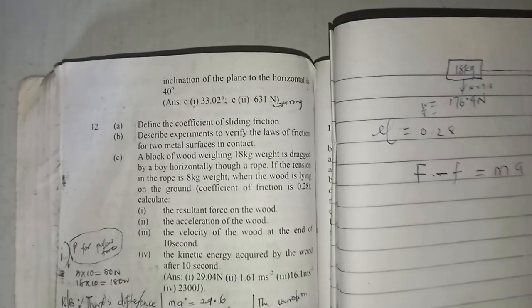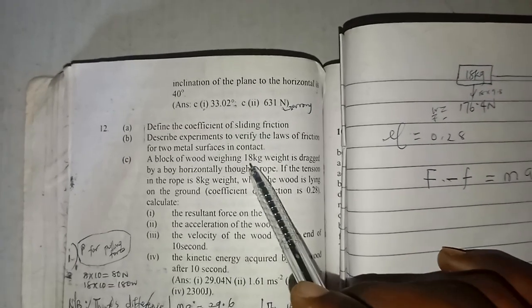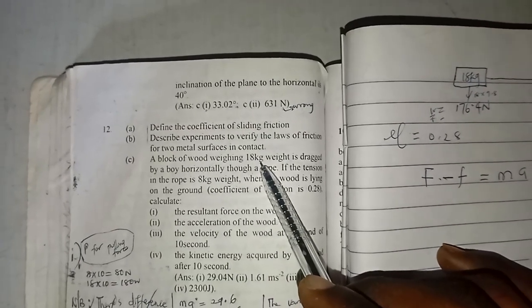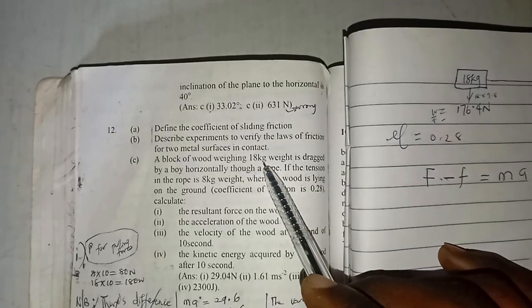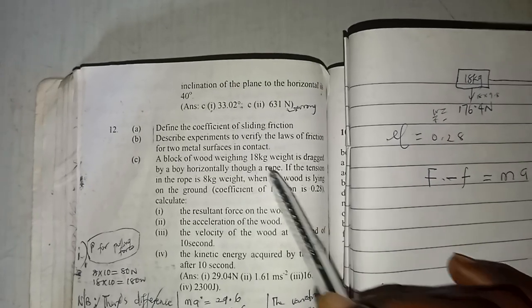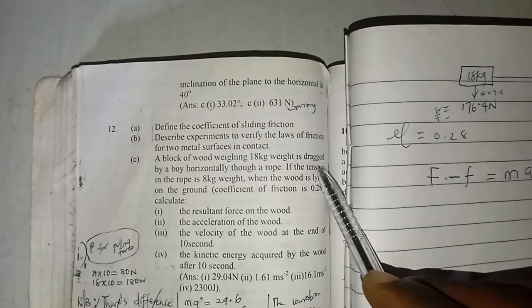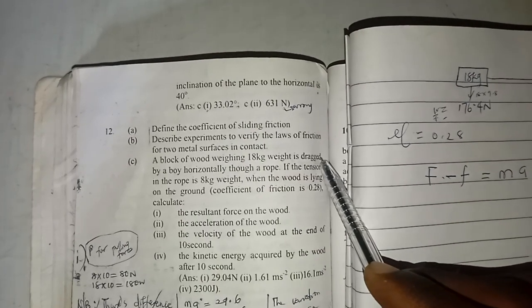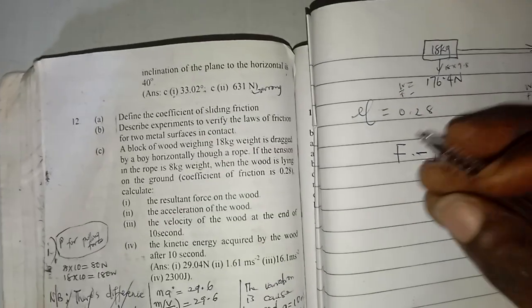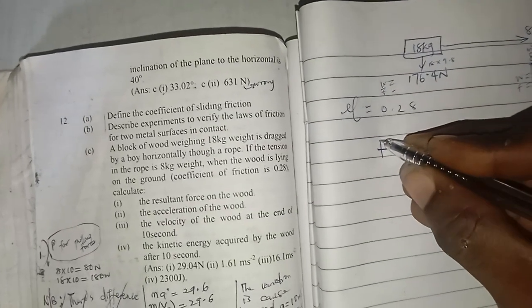So notice a block of wood weighing 18 kg is dragged by a boy horizontally. That means this force here is the pulling force.